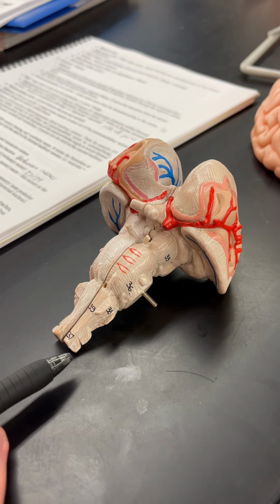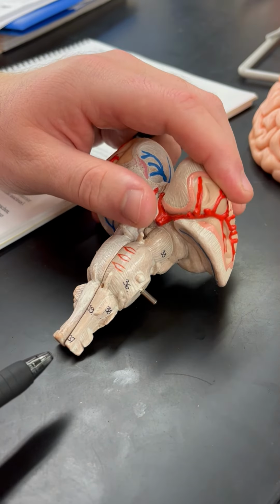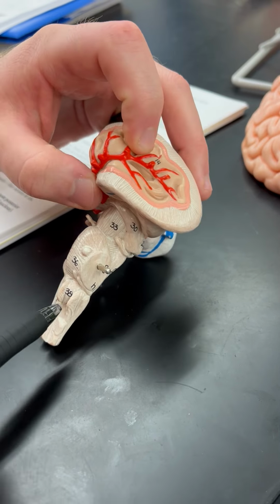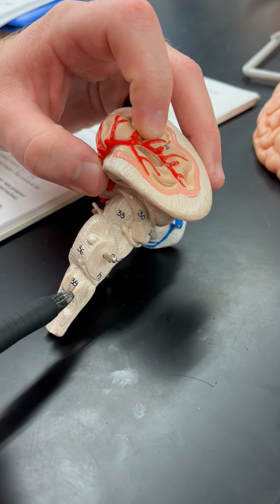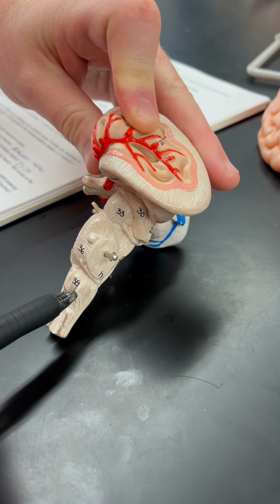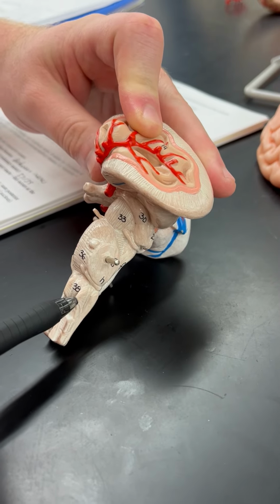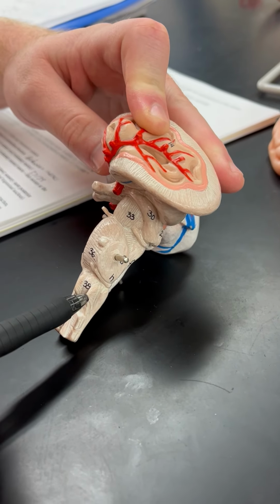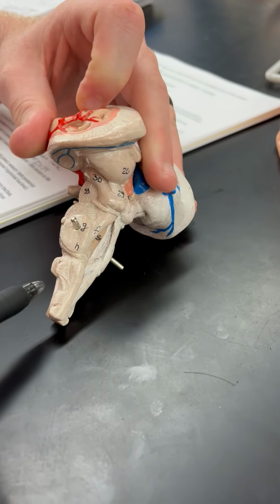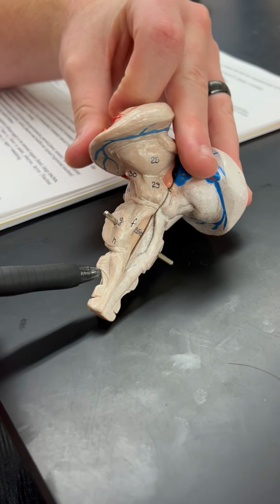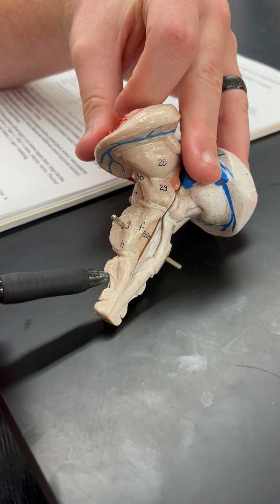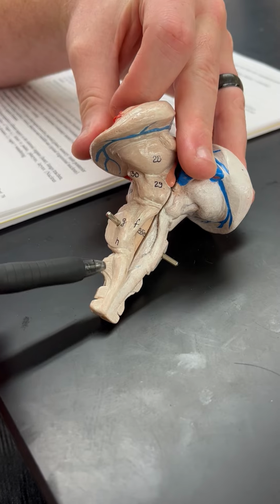And we also have a glossopharyngeal nerve, which is going to be right here to the right of the olive. So that's just to the right of 38, right? Just to the right of 38. Okay. And then we have a vagus nerve, which is right here. So the vagus nerve and the glossopharyngeal nerve kind of run together.